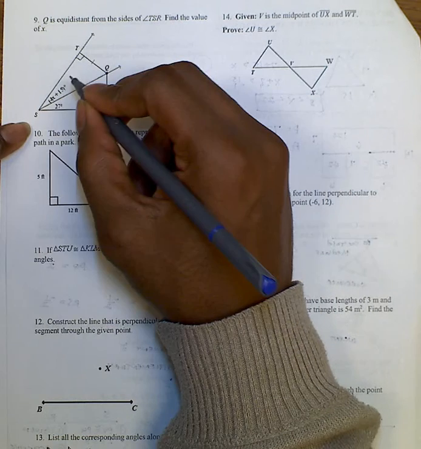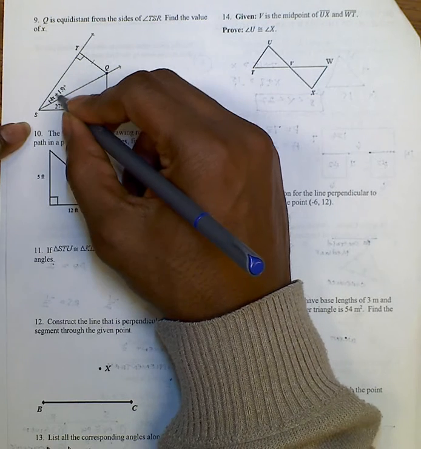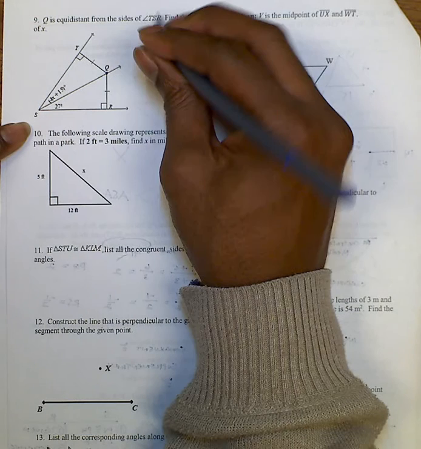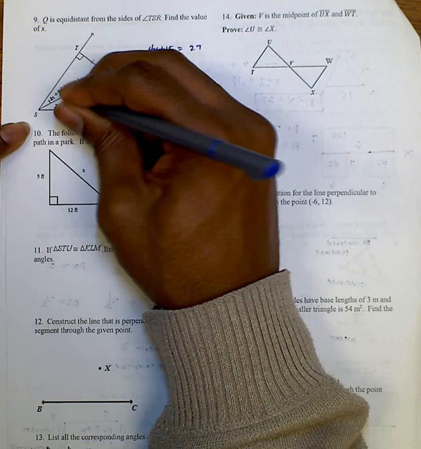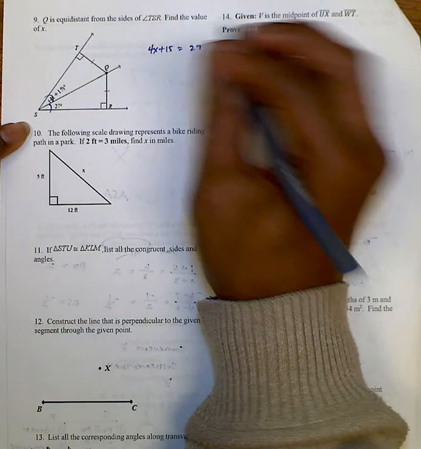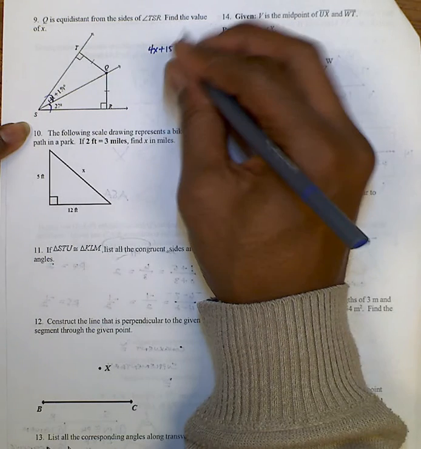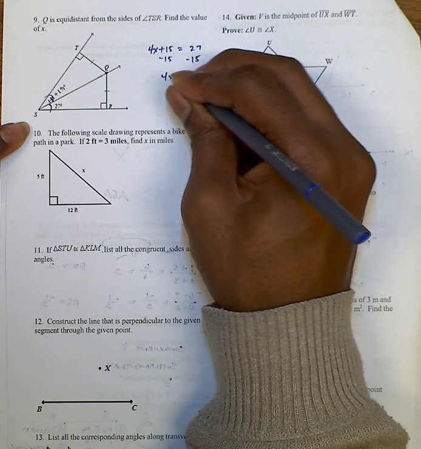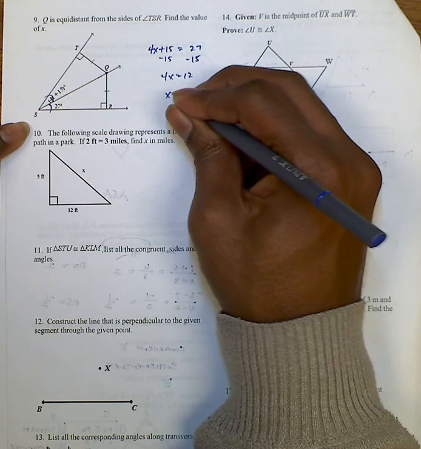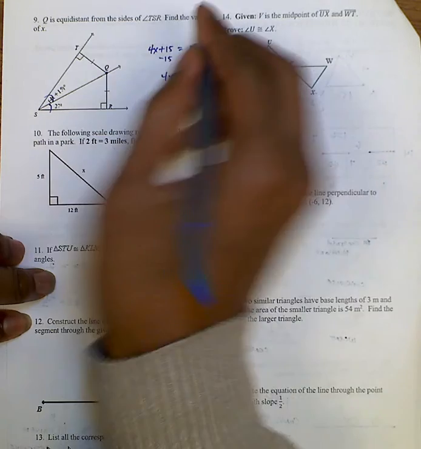So knowing that, we have 4x plus 15 over here and 27 here. So 4x plus 15 must equal 27 because the angle is being bisected by this line, or ray SQ. So now we solve. 4x equals 12. Divide by 4, x is 3.